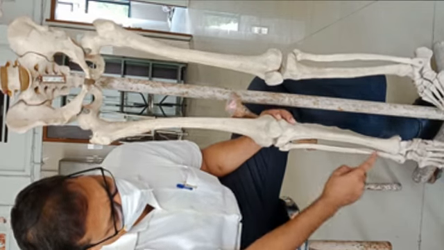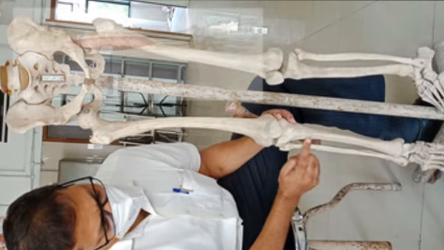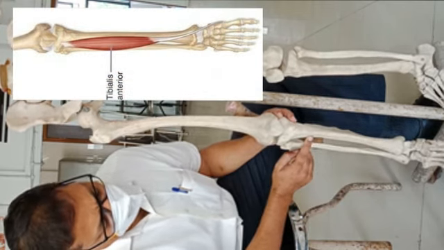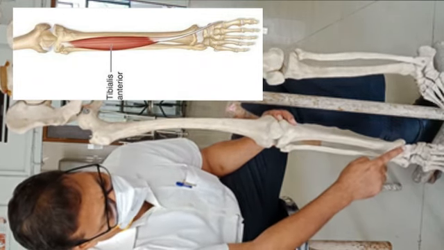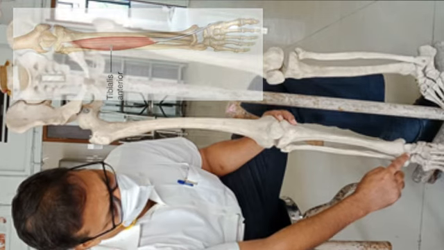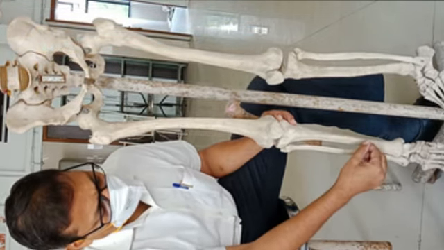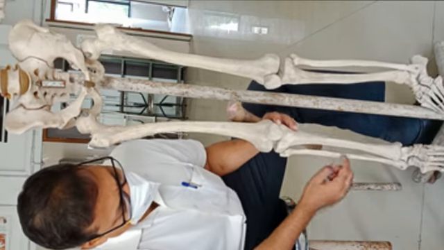Here we will get the interosseous membrane in between the tibia and fibula. In the upper part of the lateral surface, we are getting the origin of tibialis anterior. You will see below how all these structures are in the anterior compartment: the tibialis anterior, and here the fibula.